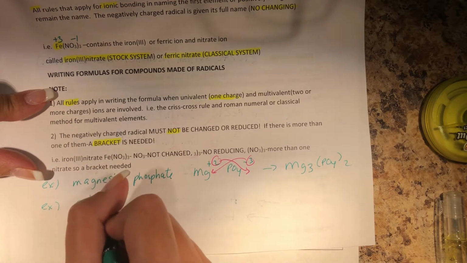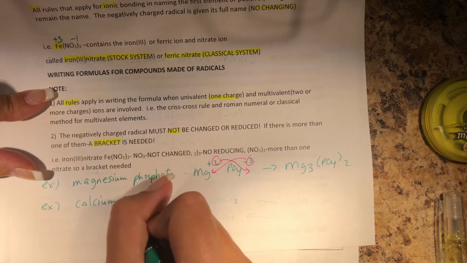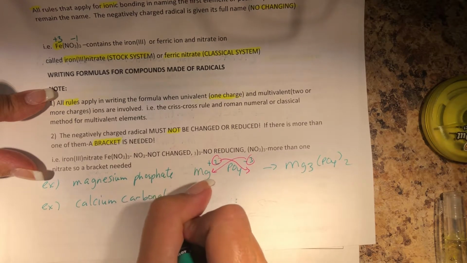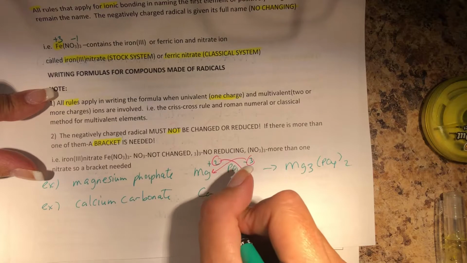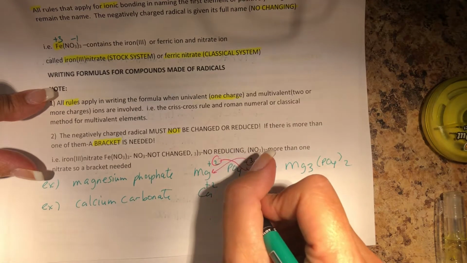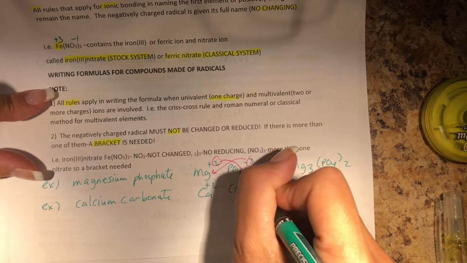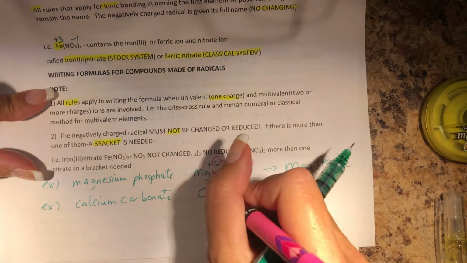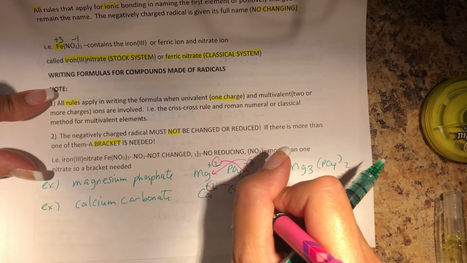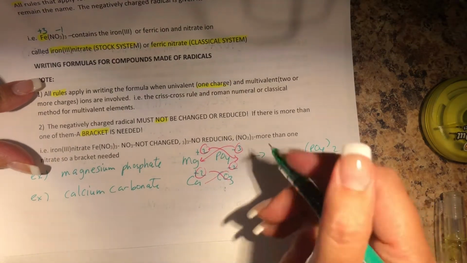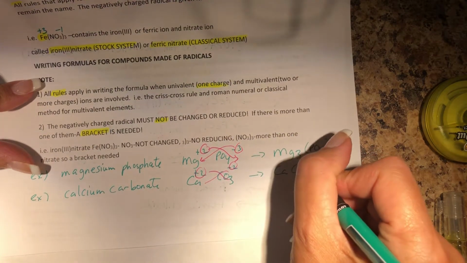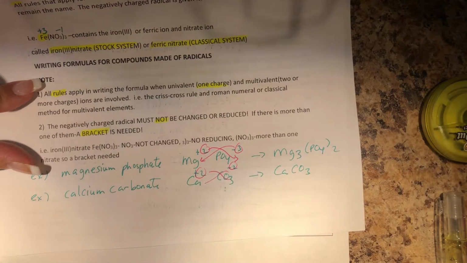Calcium carbonate. Calcium is Ca with a charge of +2. Carbonate is CO3 with a charge of -2. Again, you've got to refer to your chart until you have it fully memorized. So that's CaCO3, because of course these twos would reduce.